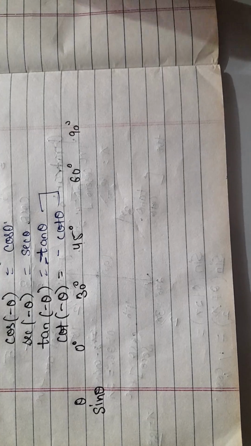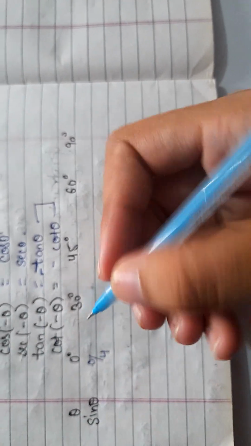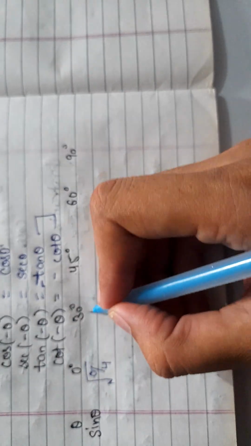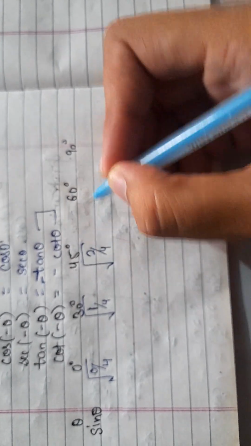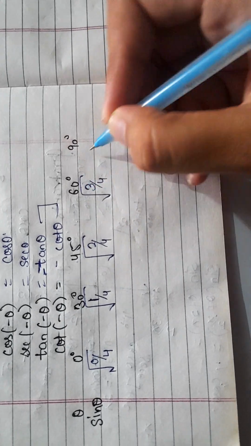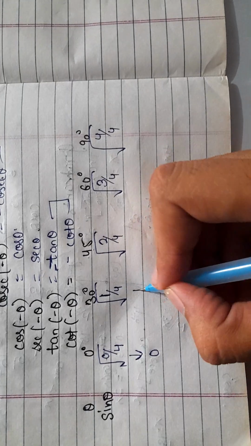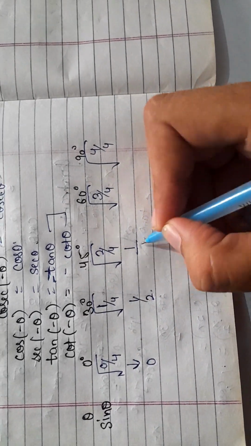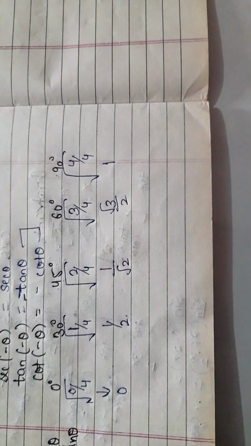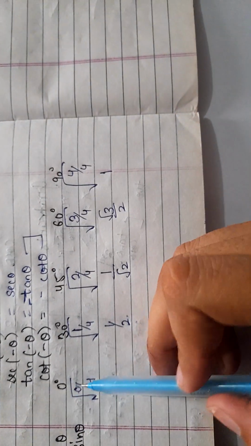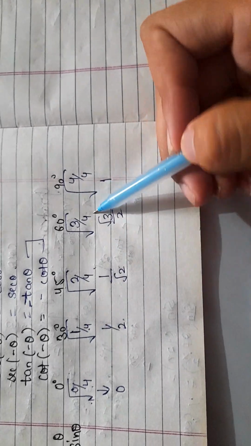Take 0 by 4, 1 by 4, 2 by 4, 3 by 4 and 4 by 4, all in root. We get it as 0, then 1 by 2, 1 by root 2, root 3 by 2 and 1. Just take the square root of 0 by 4, 1 by 4, 2 by 4, 3 by 4 and just solve it.